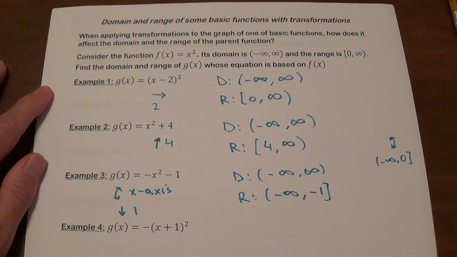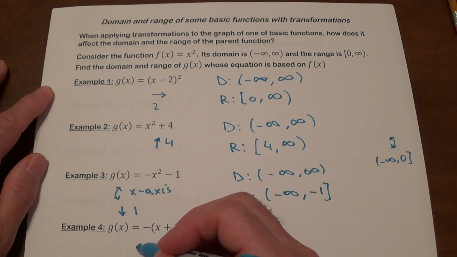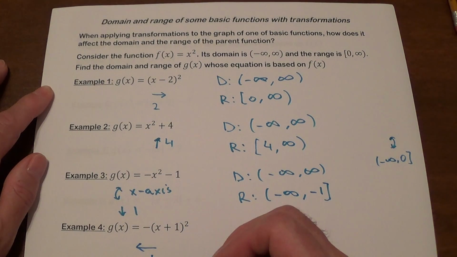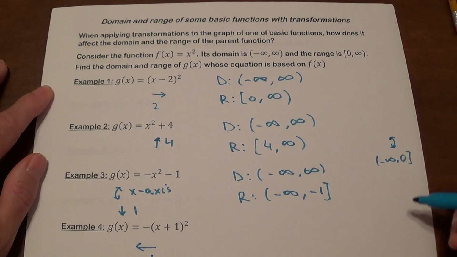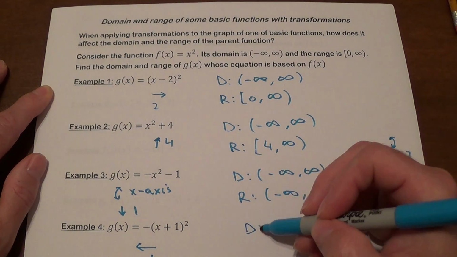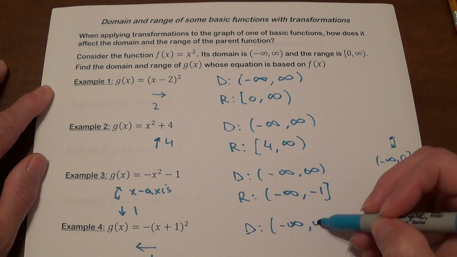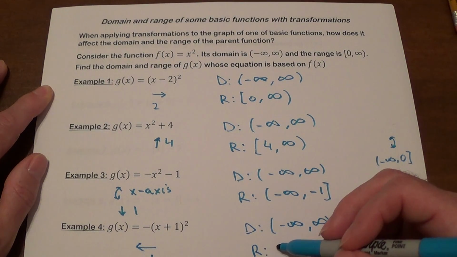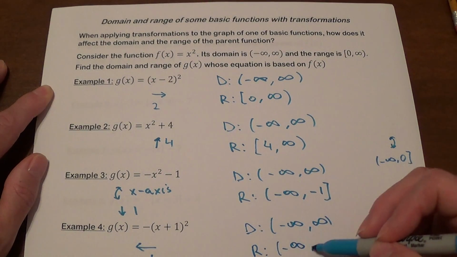What happens here? We have a horizontal shift of 1 unit to the left. We already know that one's not going to change anything, and we have a reflection about the x-axis. So really the only thing that's going to make any changes to anything here is the vertical flip. So the domain is the same, and the range here is going to be from negative infinity to 0.